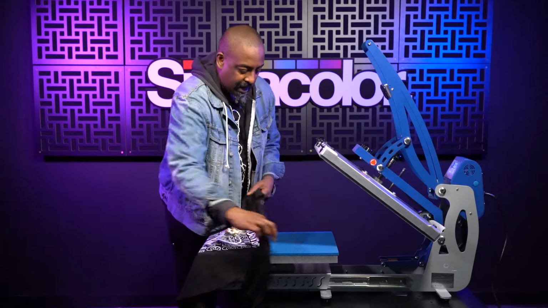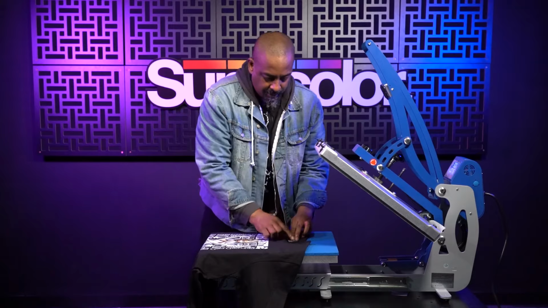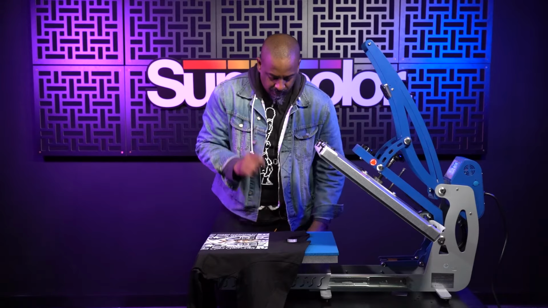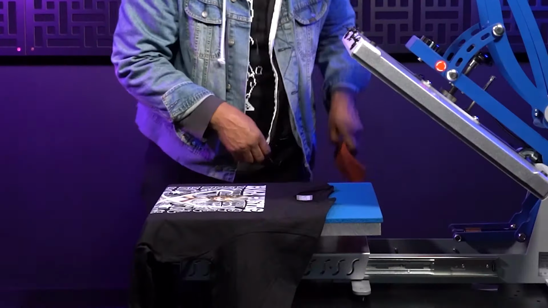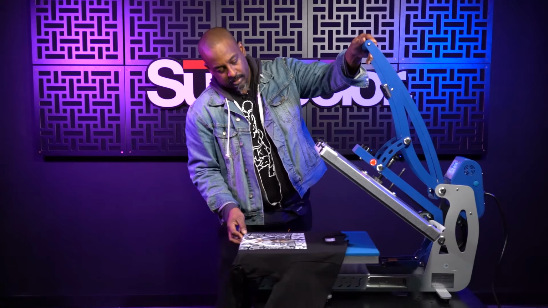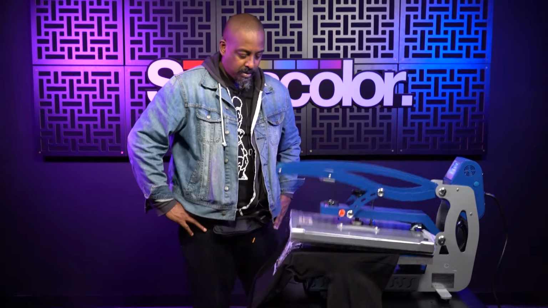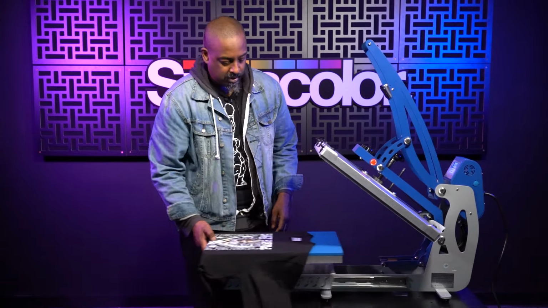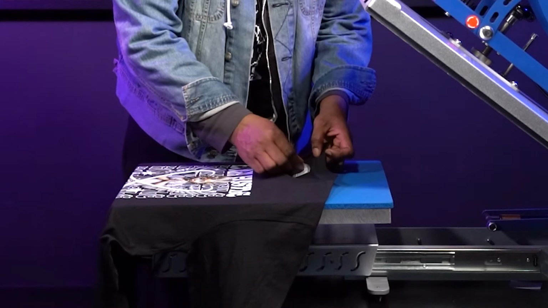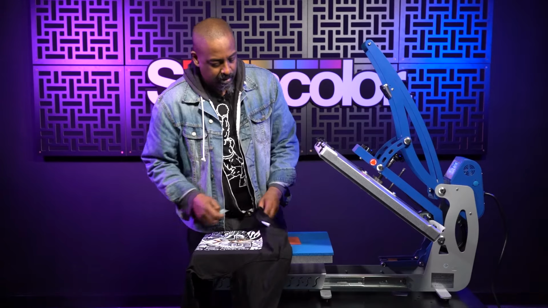All right, so now we're gonna add our back neck. Put that in the back. And we're gonna need our pressing pad. That's just beautiful and bright white.